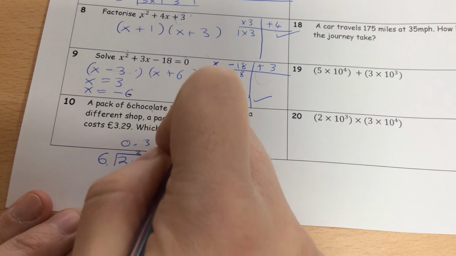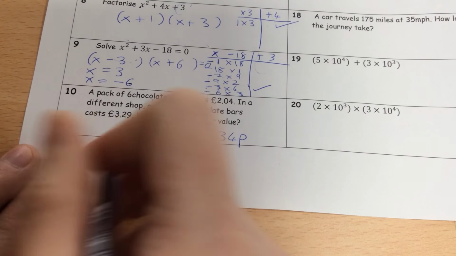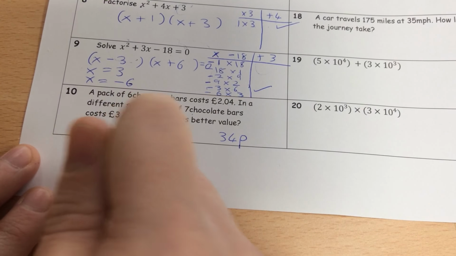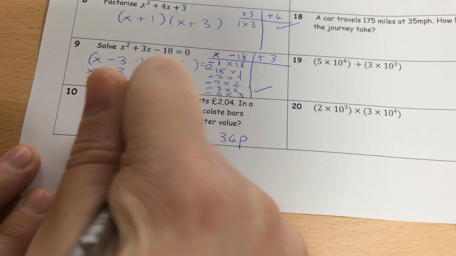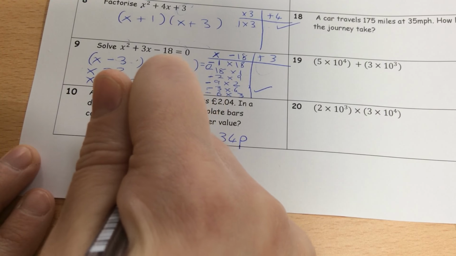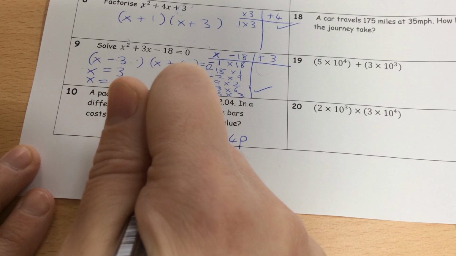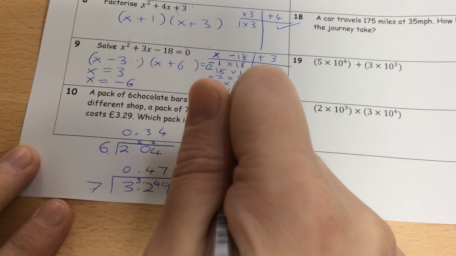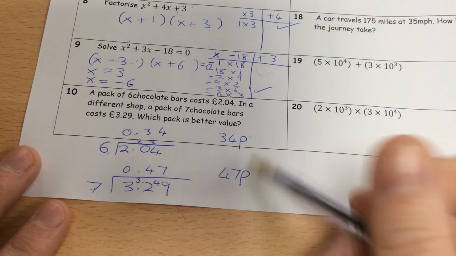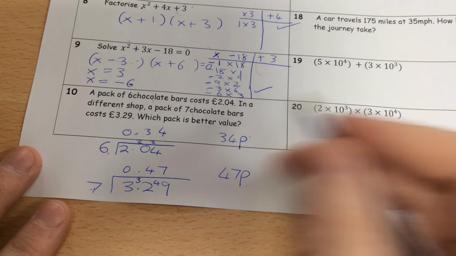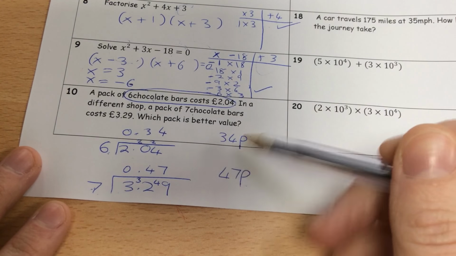The other deal, I've got 7 chocolate bars costing £3.29, so I need to divide by 7. How many 7s go into £3.29? 7 doesn't go into 3. 7 goes into 32 4 times with 4 left over. 7 goes into 49 7 times. That's 47p per chocolate bar. So looking at how much I'd be charged for one chocolate bar, this one is the better value, but you need to show your workings out.